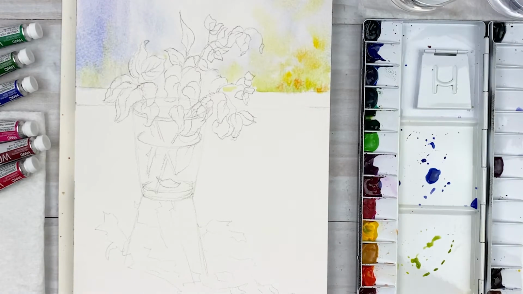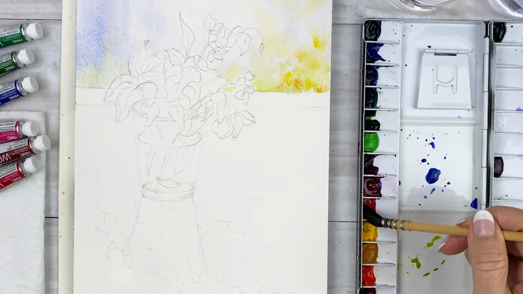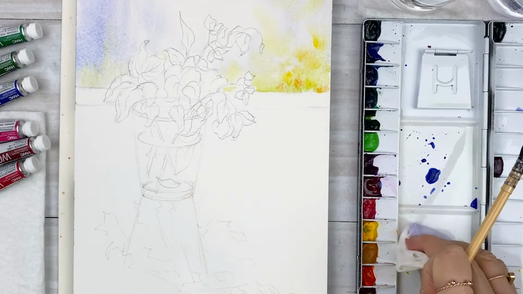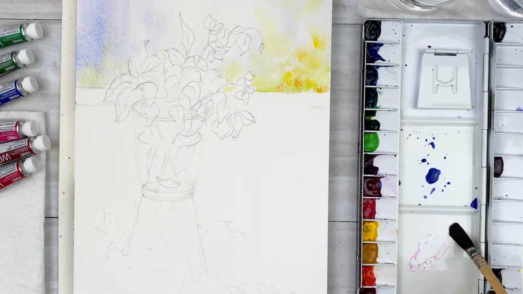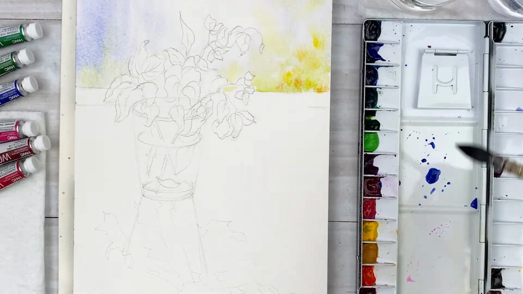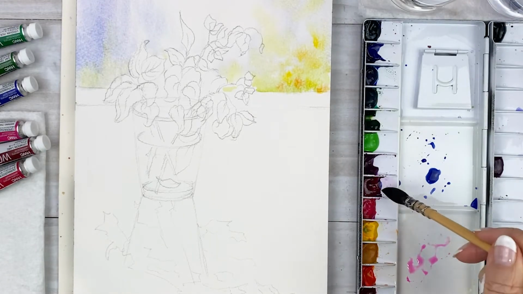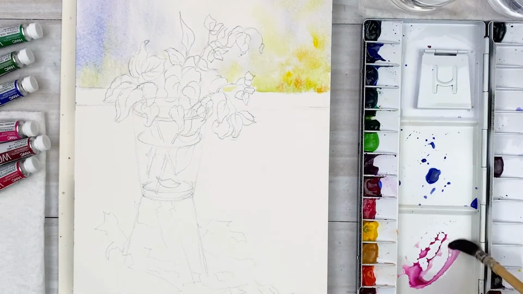Clean the brush, and mix some opera and green on the palette together. And take some opera mixed with magenta.